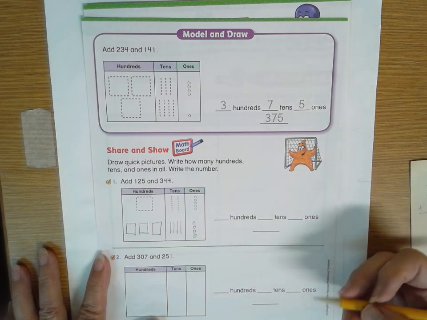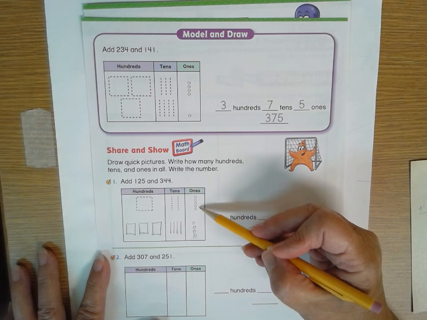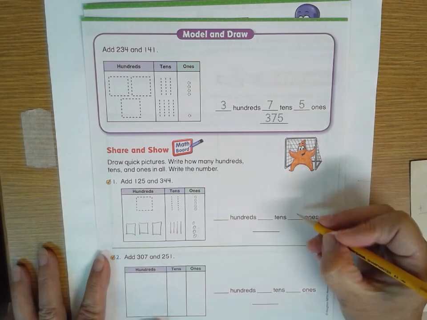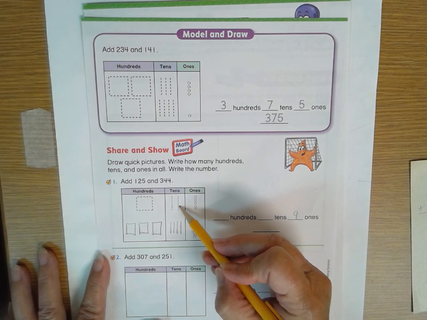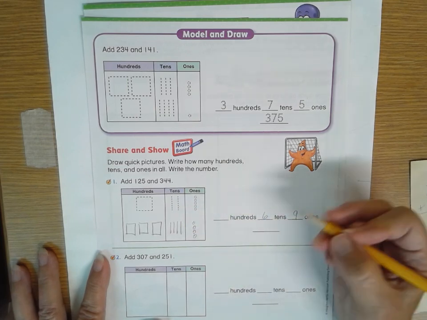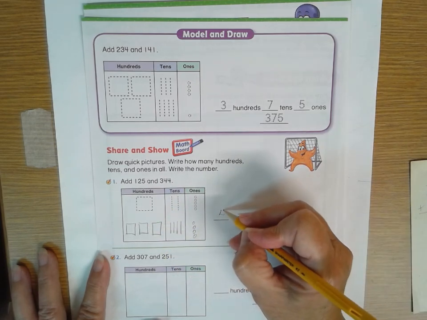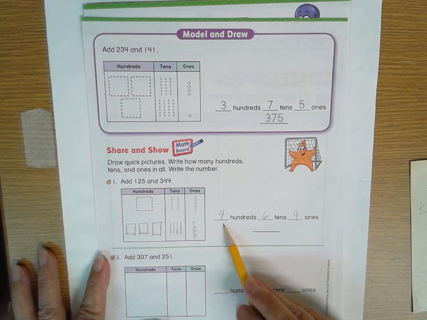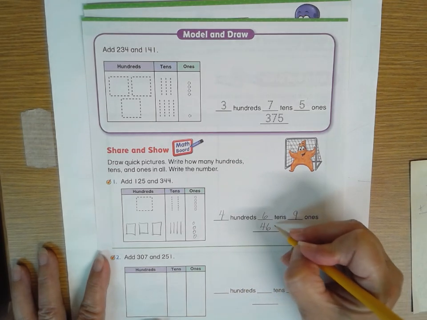So now we're just going to go to our ones place and add those up. We have 5 and 4 makes 9. We have 2 and 4, which makes 6 tens. And we had 1 and 3, which makes 4. So our number is 469. We need to write that standard form on the line.